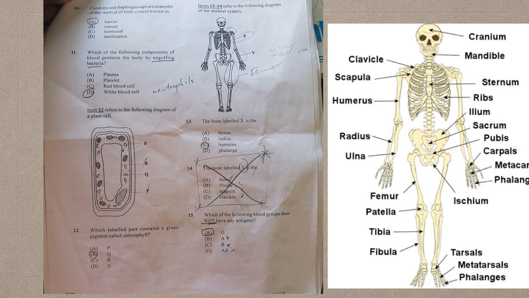So look at it. The skeleton here, they have a nice question. They have X and they have Y. In the arm, the arm is the part between the shoulder and the elbow. So that's your arm, the upper limb from your glenohumeral joint, or your shoulder joint, to your elbow.